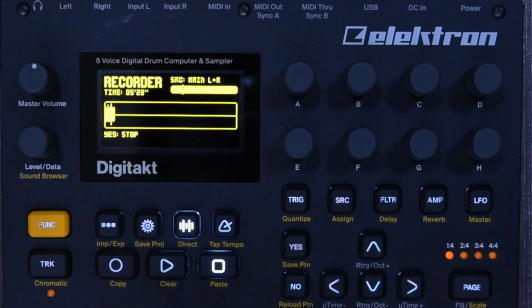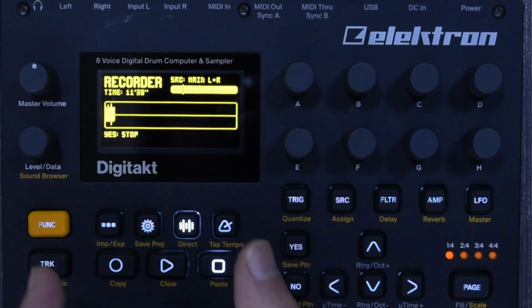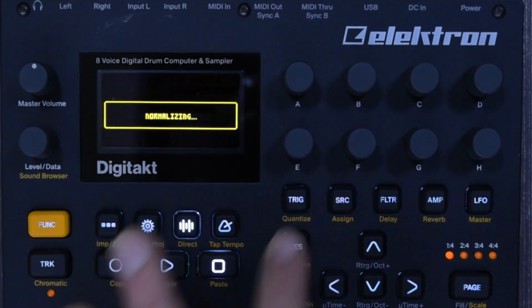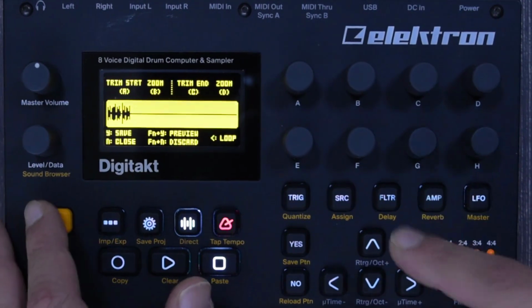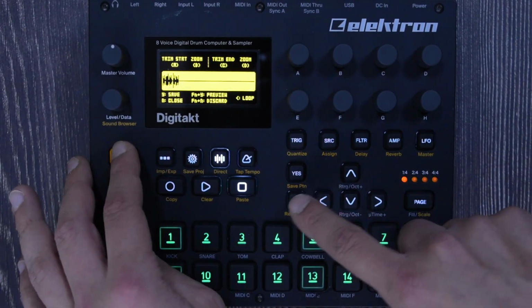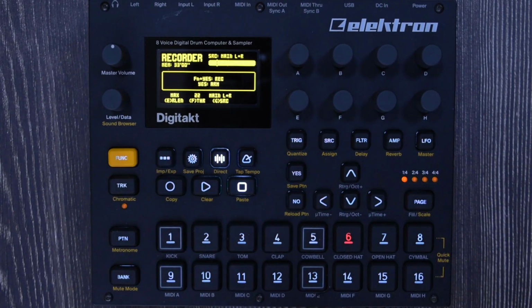Notice that it's still recording, it's still going. And this is because the time is going to be 33 seconds. It's going to stop when it reaches 33. Now, this is something that we can fix because it might be a problem. I'm going to say function and then no to disregard the sample.